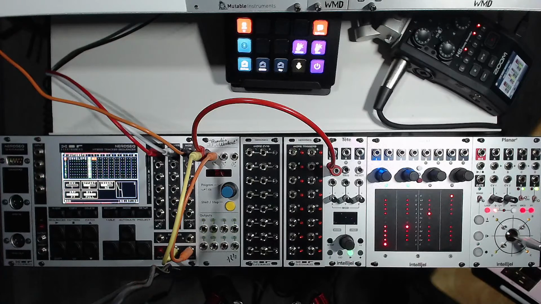It's funny that the Moog store stocks IntelliGel stuff. I mean, I guess Moog isn't into Eurorack, so it makes sense, but it's still kind of funny.